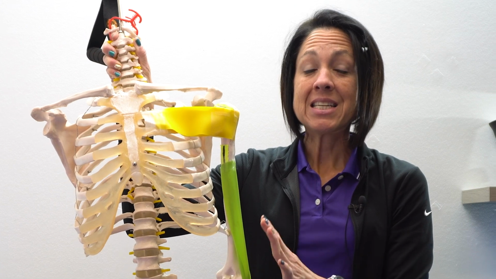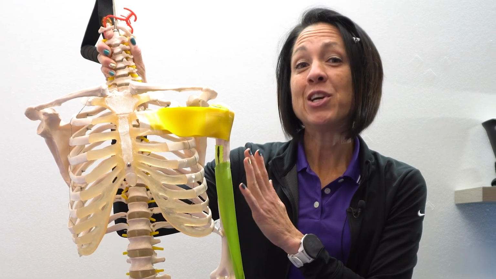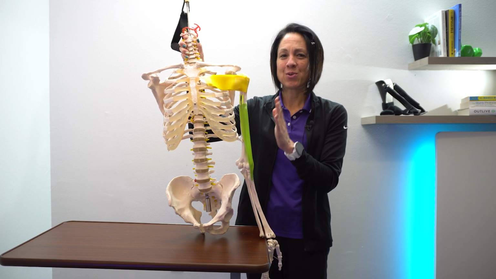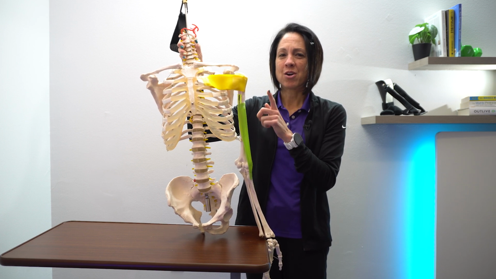And all that said, in today's video, you're going to learn why your arm currently isn't moving, and of course, a framework to follow in order to restore normal arm movement.